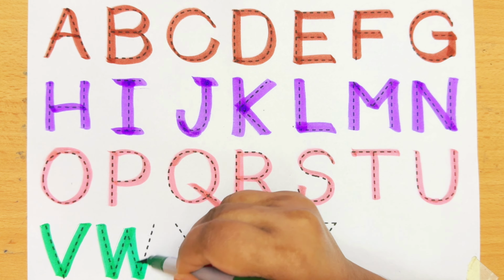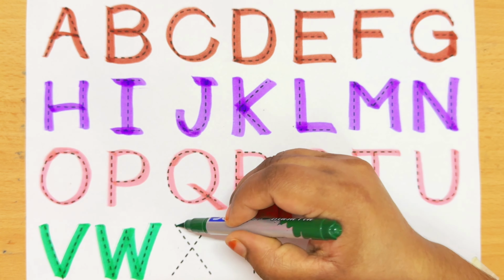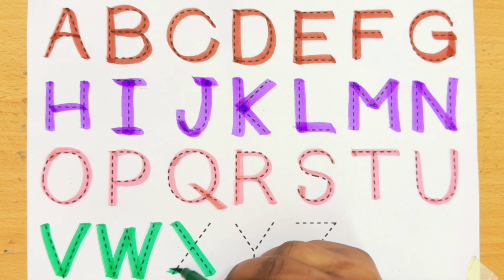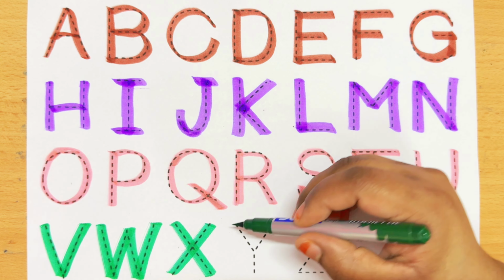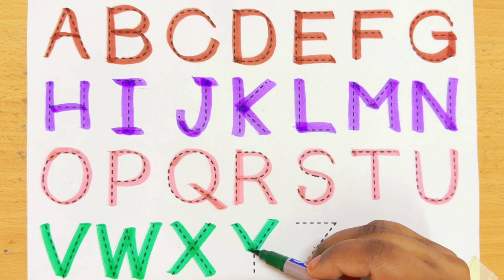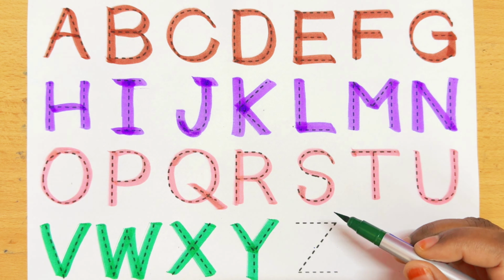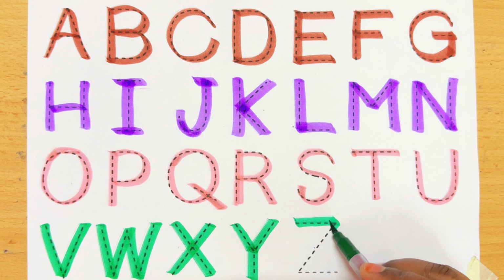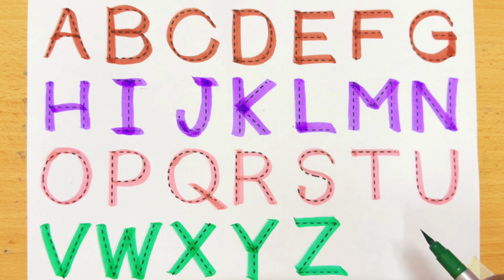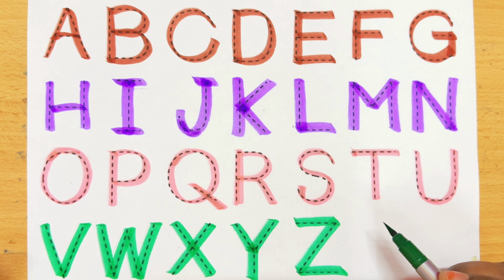W. W for wind. X. X for X-ray. Y. Y for year. Z. Z for zinc.